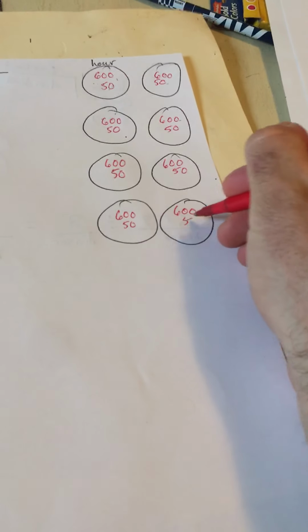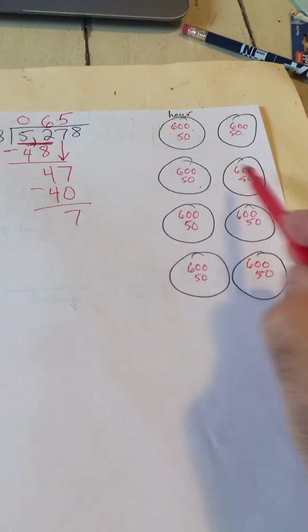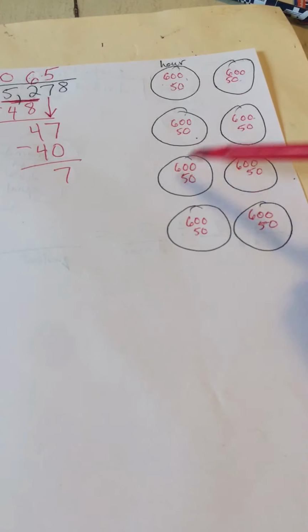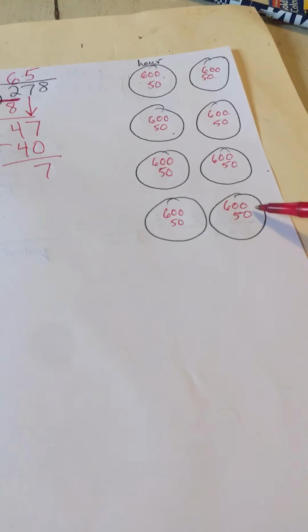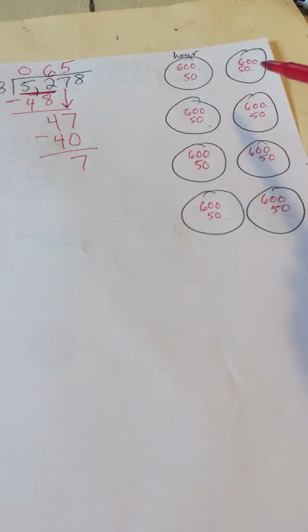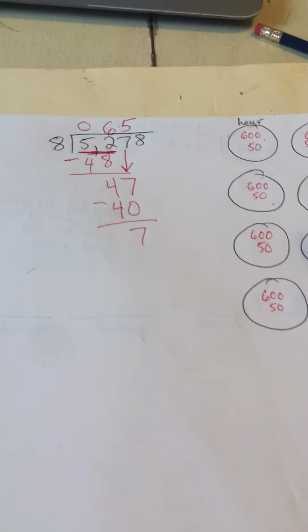But we're not done yet. We still have some more to put into those groups. Okay? We subtract and we still had 7 10s that we couldn't put into these groups because if we put 7 of them into these groups, then this last 8th group would not have the equal amount to the rest of them. So we can't just put those 7 10s into those groups right now. We need to be able to split them into all 8 groups because they need to be equal groups. That's what's really, really important here.